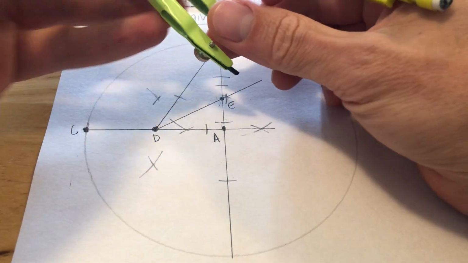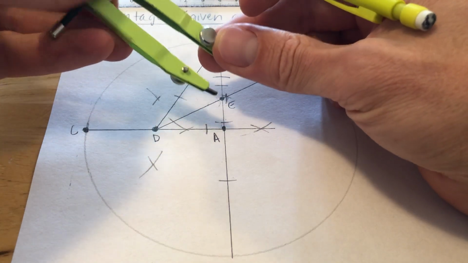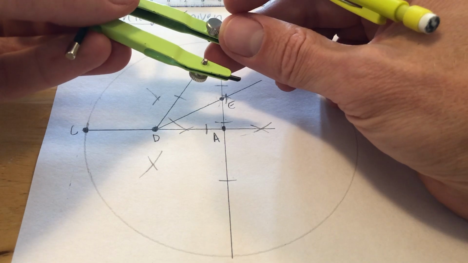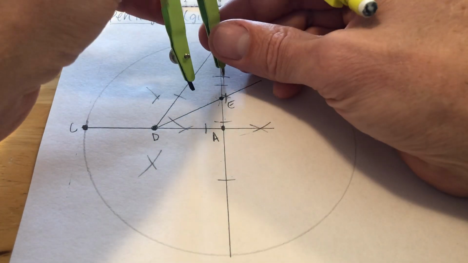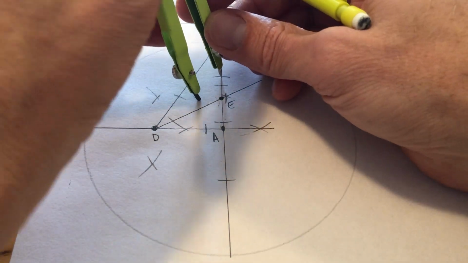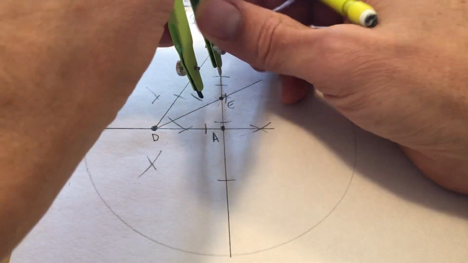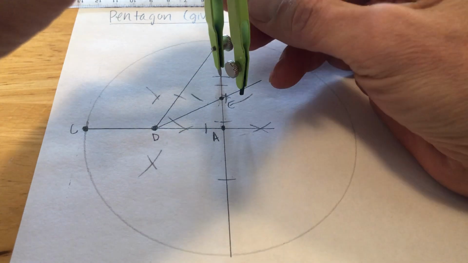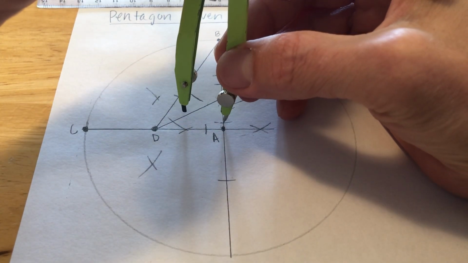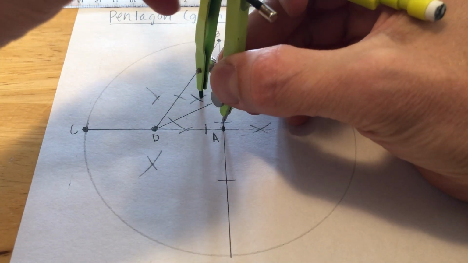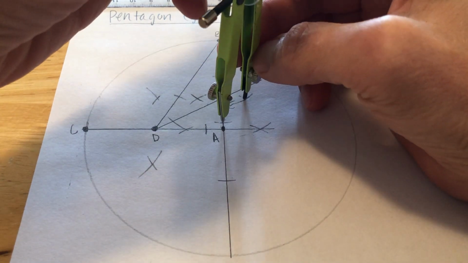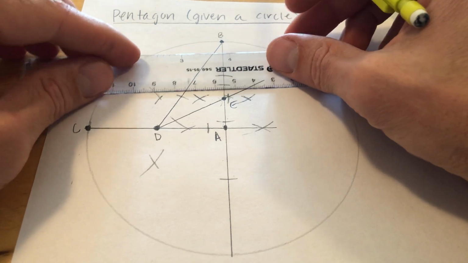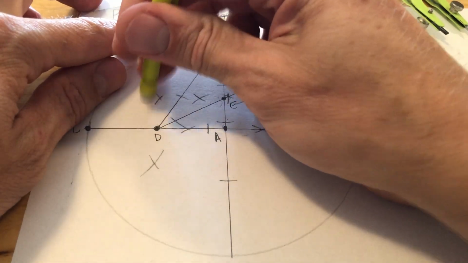Okay, so I open up my compass a little bit more than halfway. And then I'm going to put my point on this mark here and go above and below E. Or in this case, to left and right. Okay, I'll put my point on this right here and go to left and right again of E to find these intersections. Okay, so I'm going to put my ruler up to these intersections here. I'm going to erase this one, it's a little bit distracting.